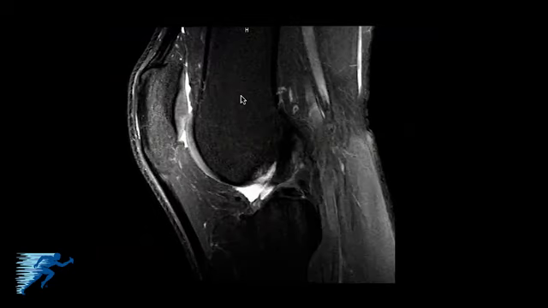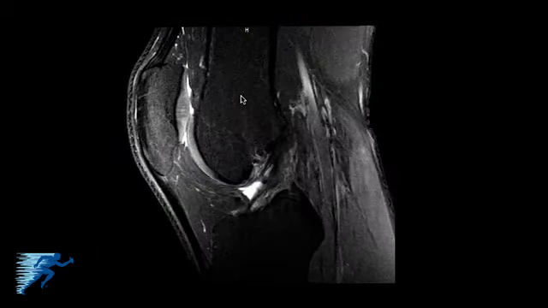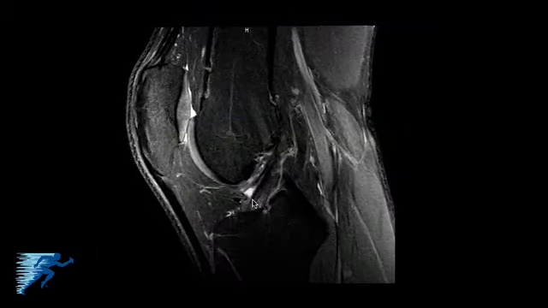We can see the articular cartilage of the patella here. We can start to see the central aspect of the patellar tendon, and also we can see the quadriceps tendon more anteriorly. As we course more toward the center, we can start to see the anterior cruciate ligament. So this would be the anteromedial bundle of the anterior cruciate ligament. This would be more of the posterolateral bundle.